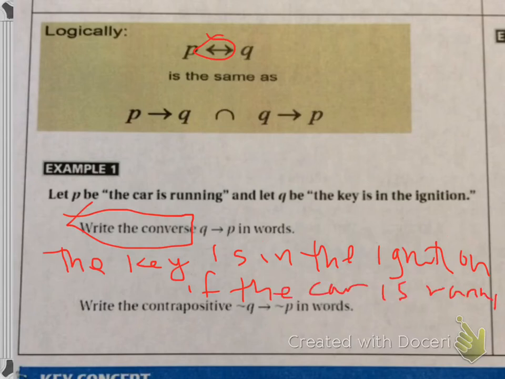I wish that this program had a way I could type this on here. My handwriting is really bad when I have to write on this iPad. So sorry about that. The second one says write the contrapositive, which is not Q, if then, not P. So we're going to write a statement for that. When we write that one out, it's going to be, if the key is not in the ignition, then the car is not running, because we're not Q, we're not P, and then we're implying with the if-then.